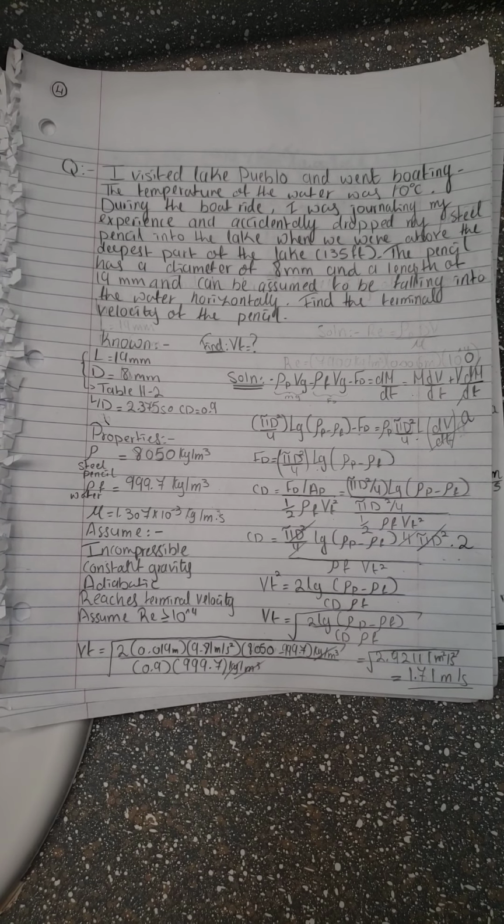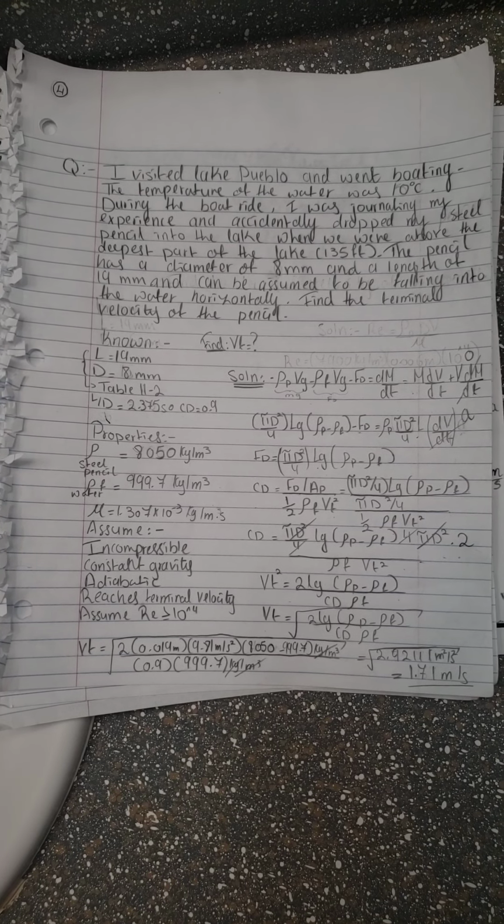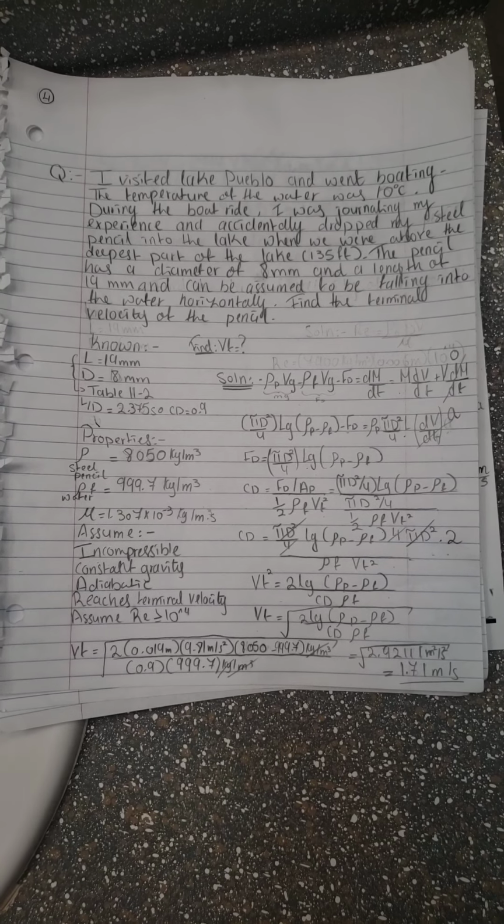Now we need to make sure that our assumption that the Reynolds number is greater than or equal to 10 to the power of 4 was correct. We plug in what we got for terminal velocity into the Reynolds number equation, and we get a Reynolds number of 1.046 times 10 to the power of 4. The Reynolds number is greater than or equal to 10 to the power of 4, so our assumption was correct, and we can indeed use the drag coefficient table.